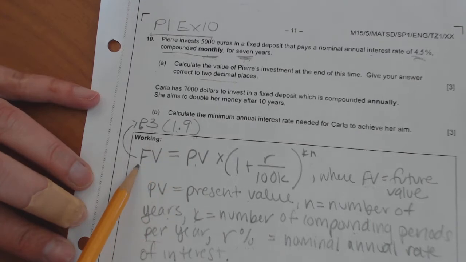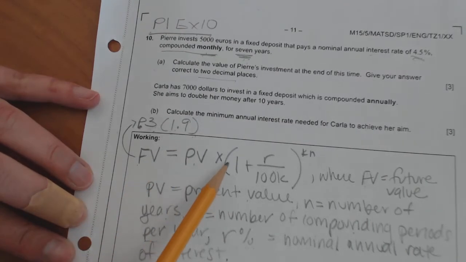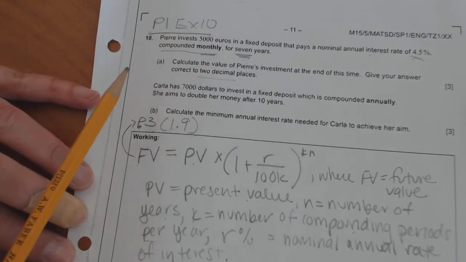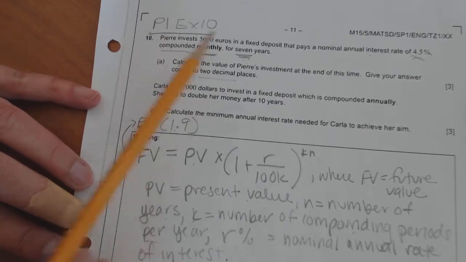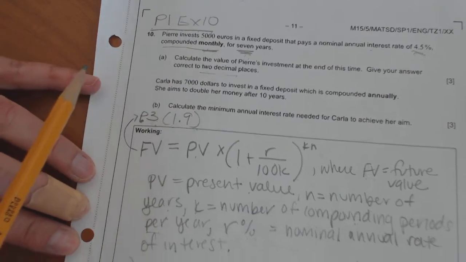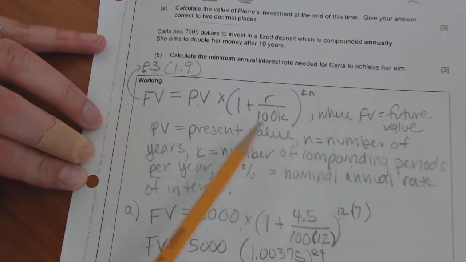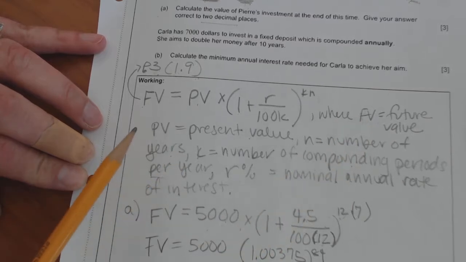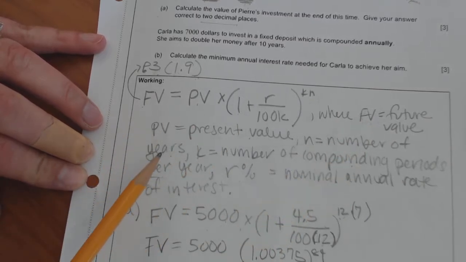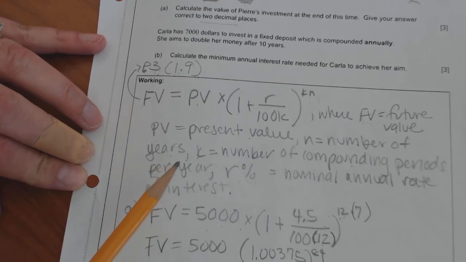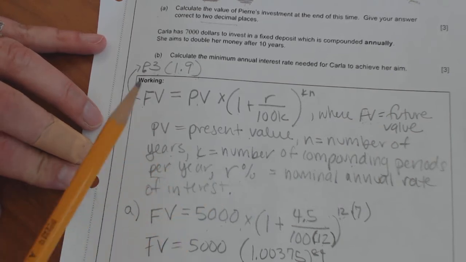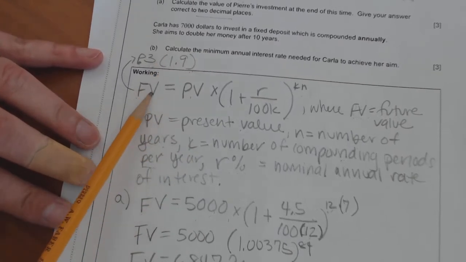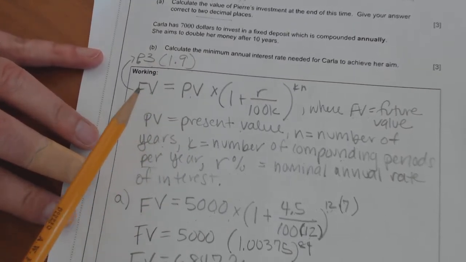Next to the formula that's labeled FV equals PV times this formula here, please write down paper 1, example 10, because that's where we're seeing it. After you wrote that down, make sure that you have what each of these represents. So FV is the future value, PV is the present, N is the number of years, K is the number of compounding periods per year, and R is that annual interest rate. Okay, so we want to find the investment at the end, so we need a future value.